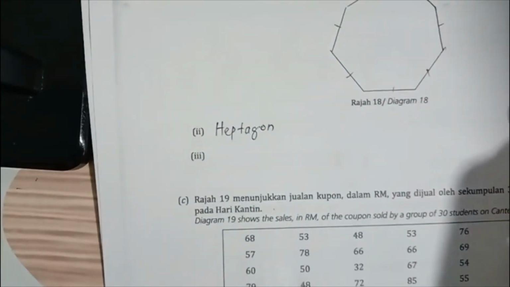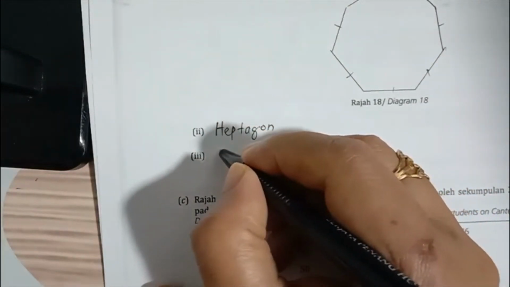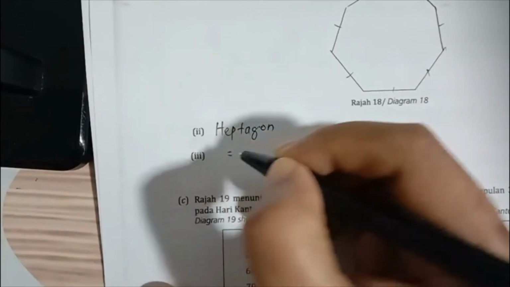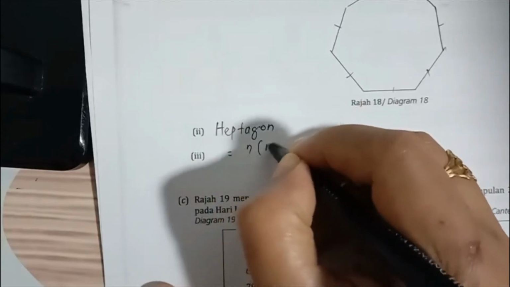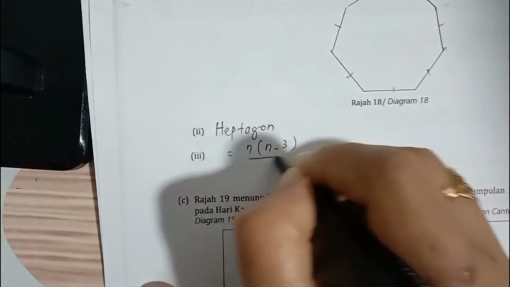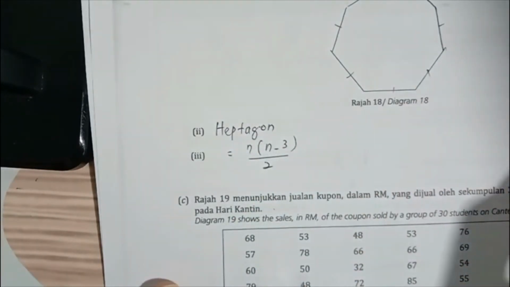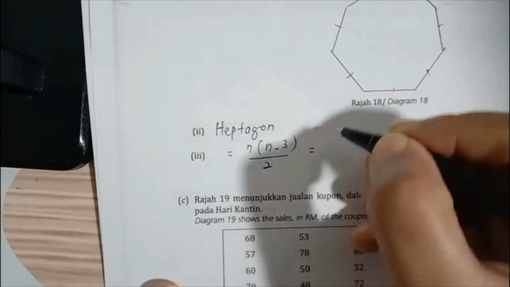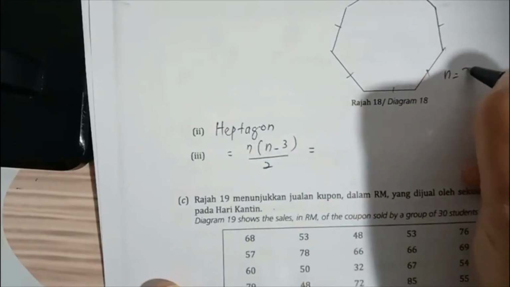So for the number of diagonals, we have the formula. Number of diagonals equals n times (n minus 3) divided by 2. This is the formula to find the diagonal lines. n here is 7, for the heptagon.